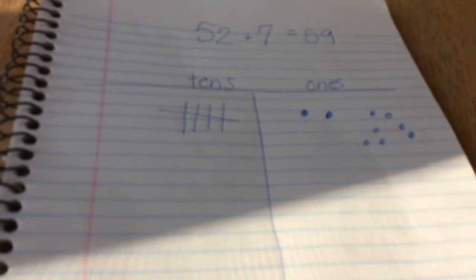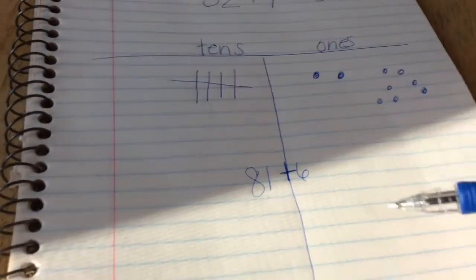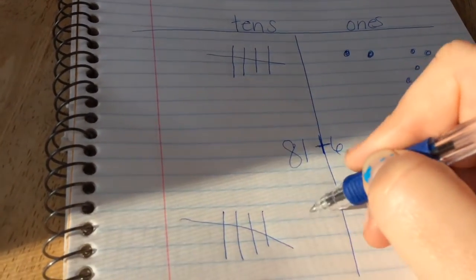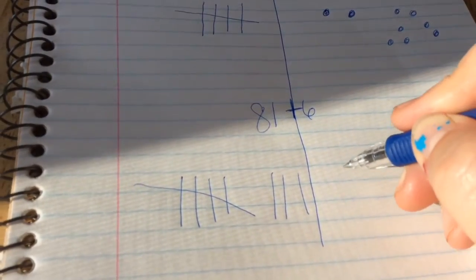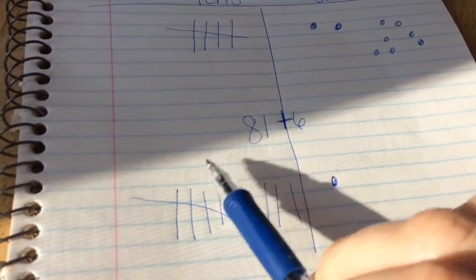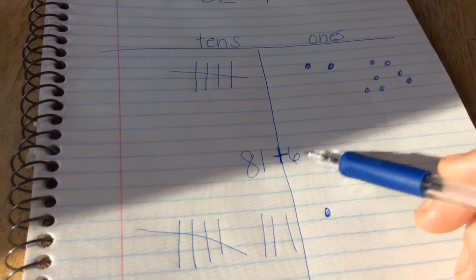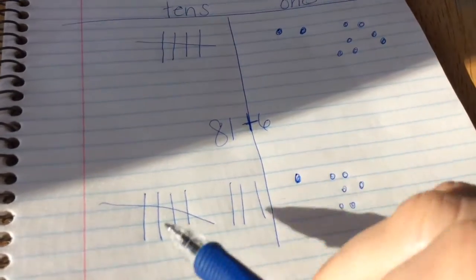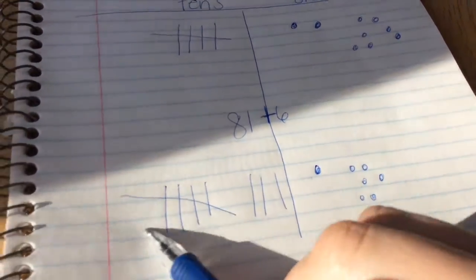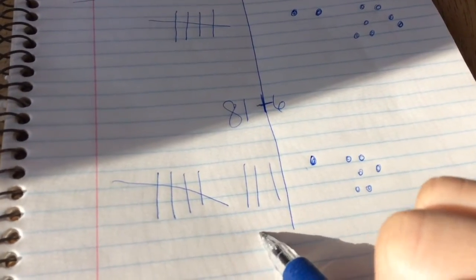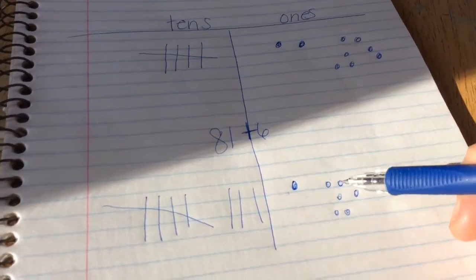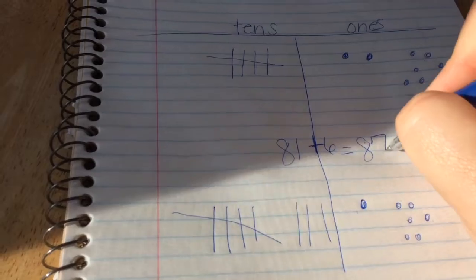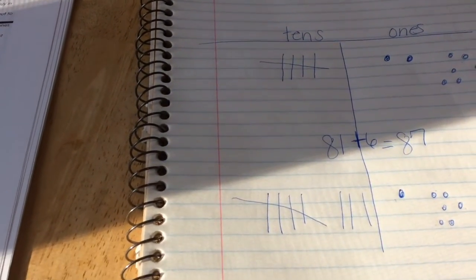Let's do the next problem, 81 plus 6. Again, 81 plus 6, they want me to model it out. 10, 20, 30, 40, 50, 60, 70, 80, and 1. Mrs. Moore modeled the first number, 81. I have to add 6 more. 5, 6. Here we go. 81. I probably don't even need to count all these tallies separately. I can just count on 81, 82, 83, 84, 85, 86, 87. 81 plus 6 more is 87.